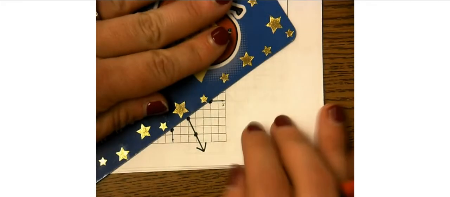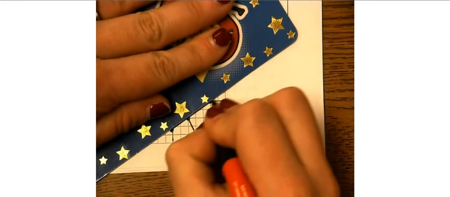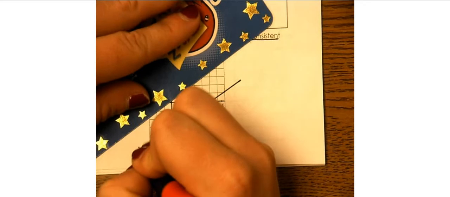Now you only need 2 points in order to graph a line, and now that I've plotted all of the points, I can pretty much see where the point of intersection is going to be. And it appears as if the point of intersection is going to be located right here. And that ordered pair is located at 2, negative 2.